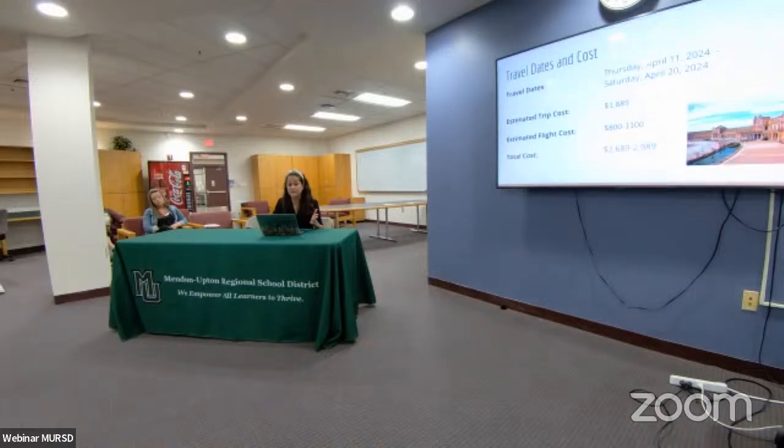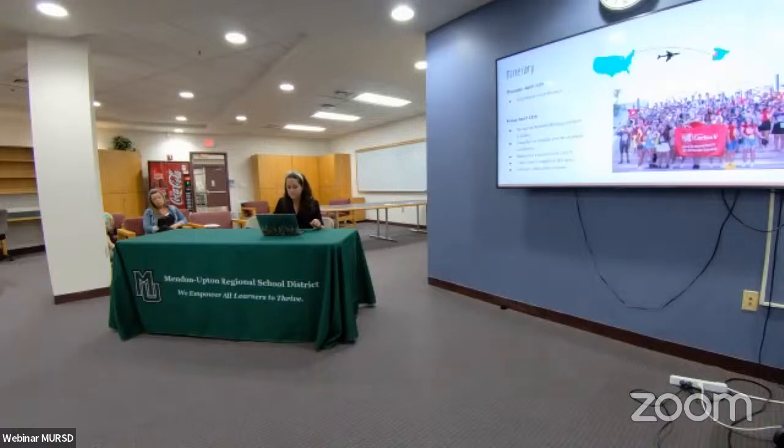These are the dates and the costs. It'll be during April vacation. We're going to leave on Thursday night and then come back on Saturday, so we have a day of rest on Sunday before school starts again. The cost of the trip, he estimated, is $1,889. Estimated, again, it depends on the number of people we have signed up. Flights to Spain are typically between $800 and $1,100. That would be your total cost for the 10-day trip.